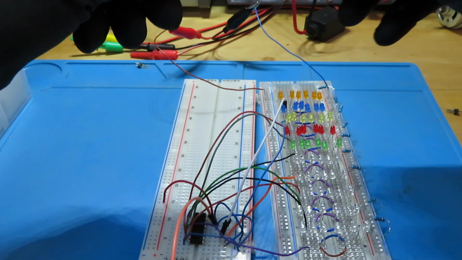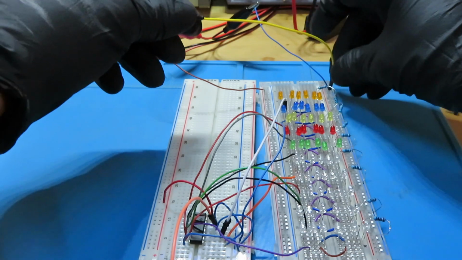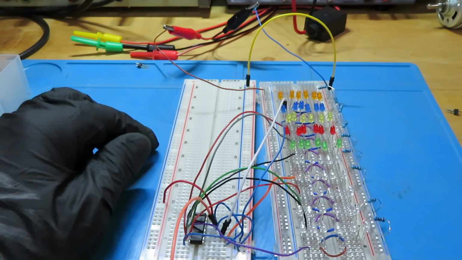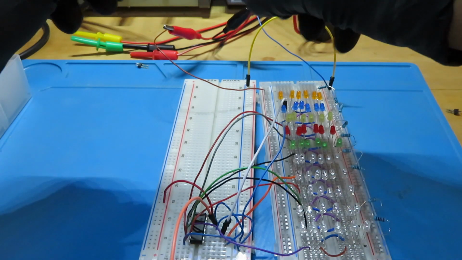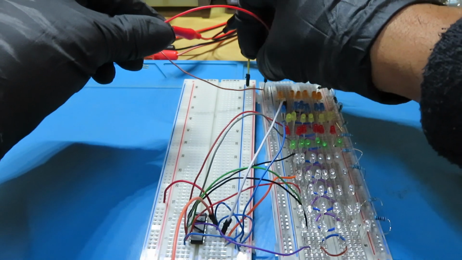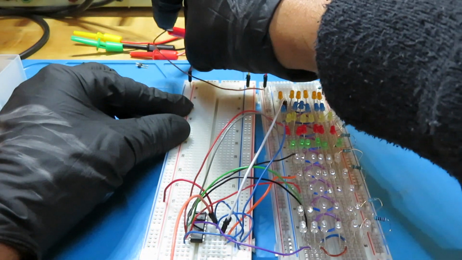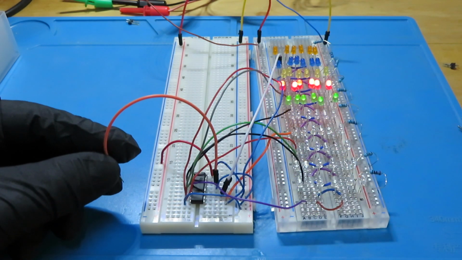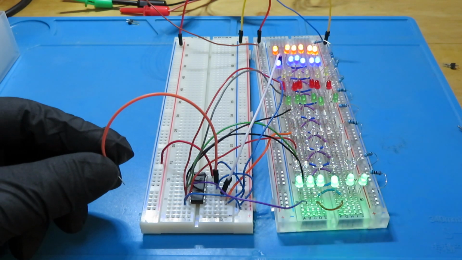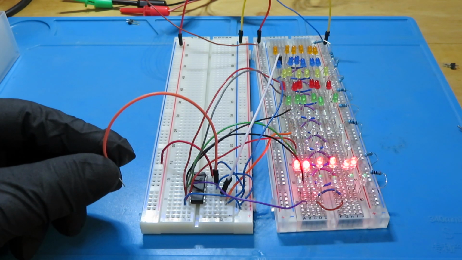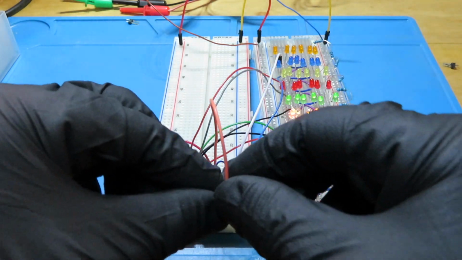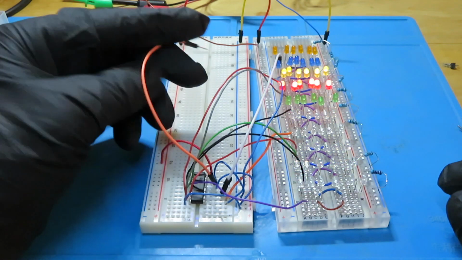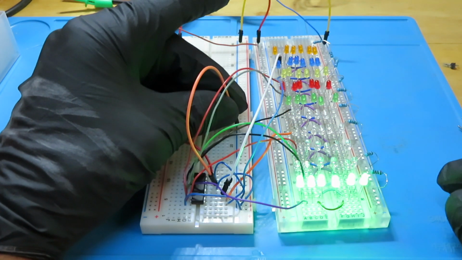In order to get power in the second breadboard, let's place some jump wires between those two breadboards, negative rail to negative rail and positive rail to positive rail. Now let's power it up. It's blinking in sequence, and if you hook up the jump wire, the clock pin, to the ground, it should stop as soon as we place the jump wire in there.